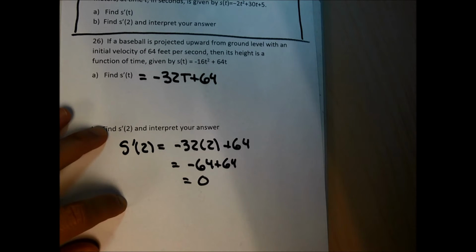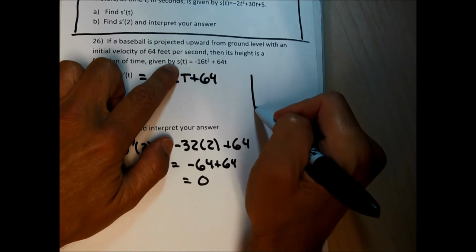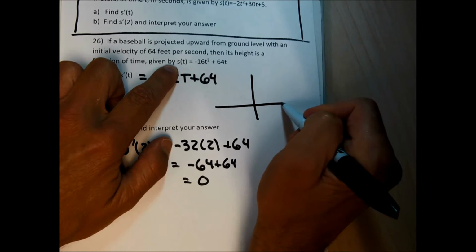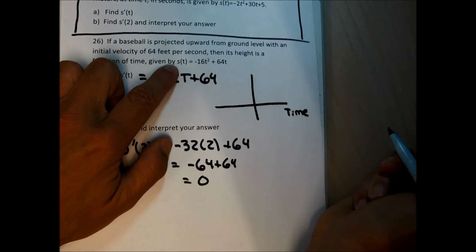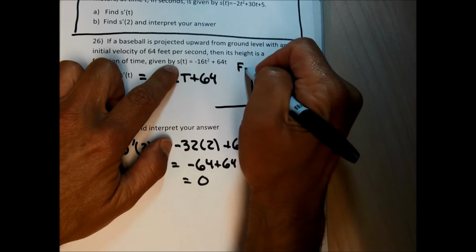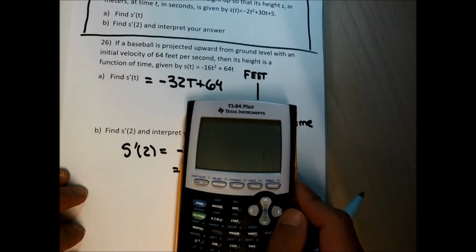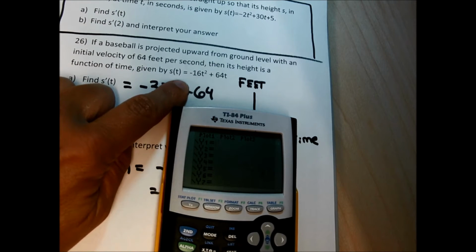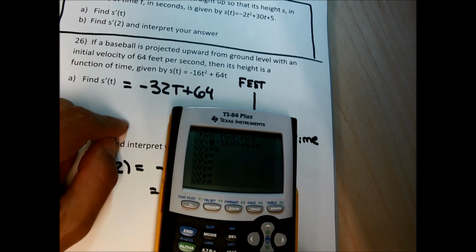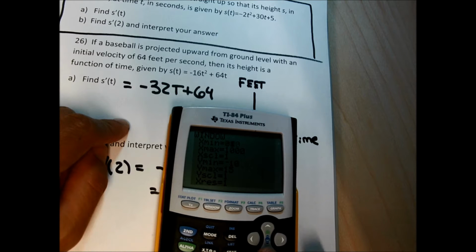Well, the function itself, if I graph it, we did this earlier in section 1.4: the x-axis is the time and the y-axis is the height in feet. When I graphed the same function in section 1.4, I did y equals and then graphed negative 16x squared plus 64x. I can't use the t, and I make my window accommodate the height and the time. I think the window we used was 0 to 10 on the x's and 0 to 100 on the y's.